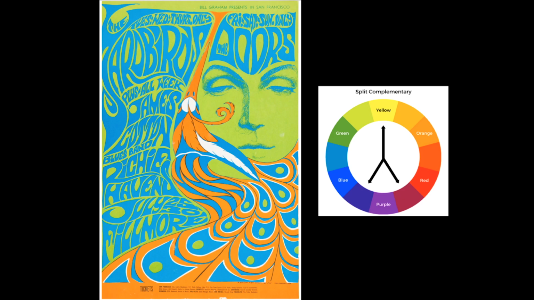Here's an old Fillmore West concert poster. It's an excellent example of the use of split complementary. Notice the dominating colors in this: orange and the green. Orange and green.